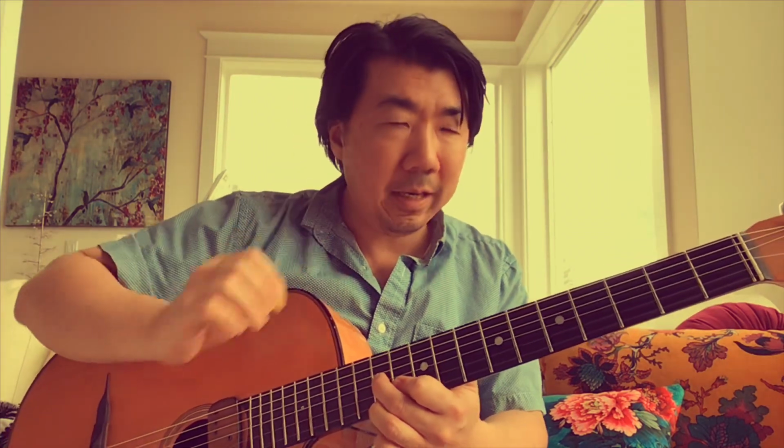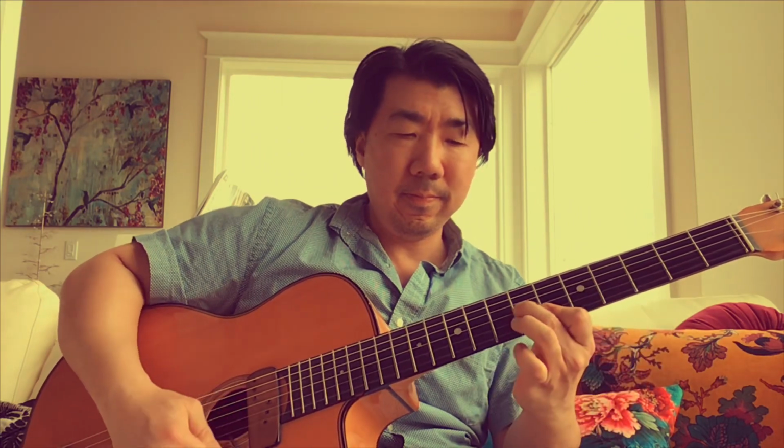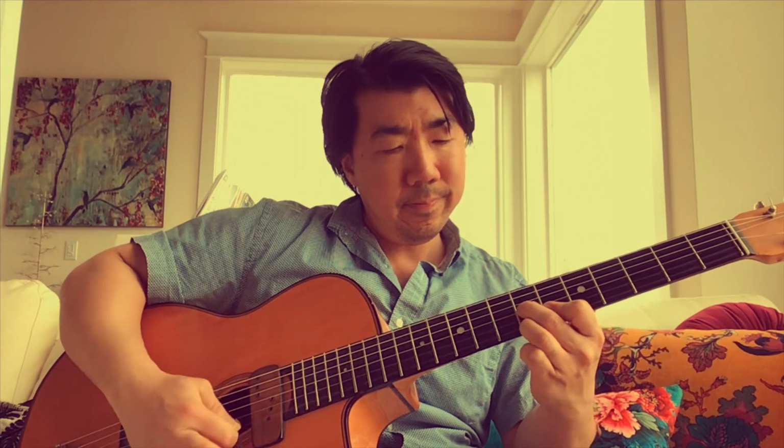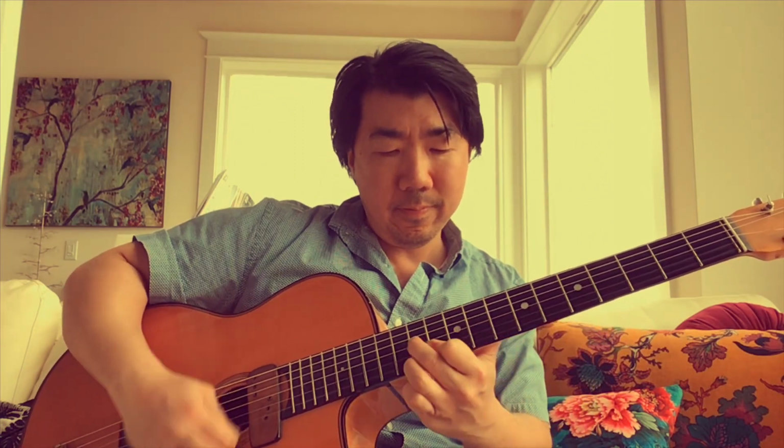And that's actually the Honeysuckle Rose melody. But if you want to do the lick, you could just continue that. So here it is again without the actual melody to Honeysuckle Rose. And then back to the melody, of course.